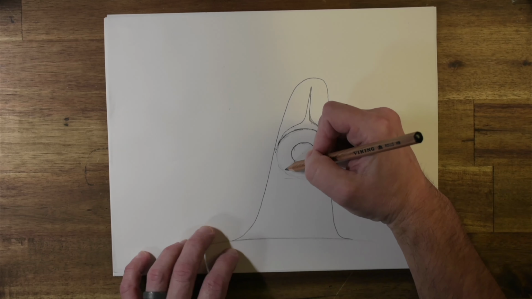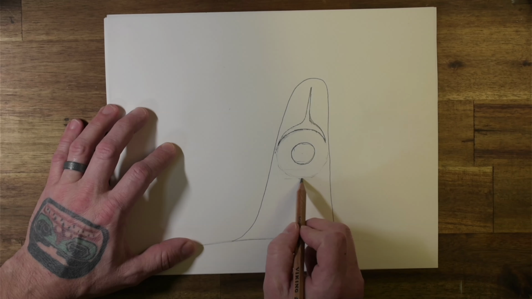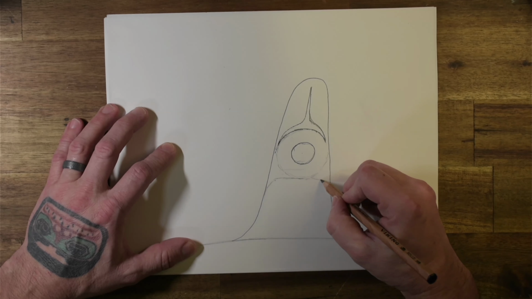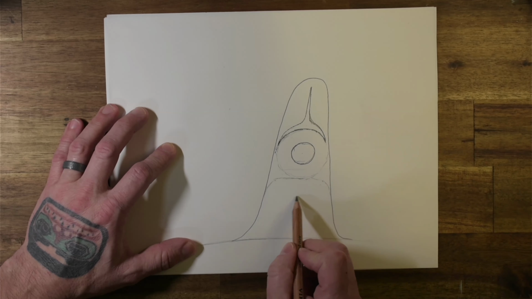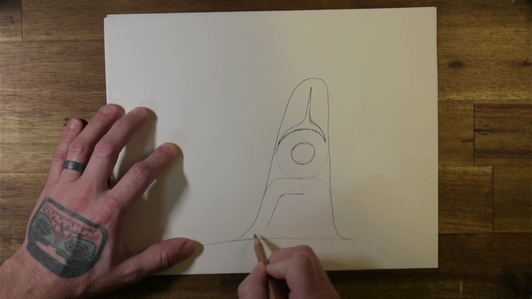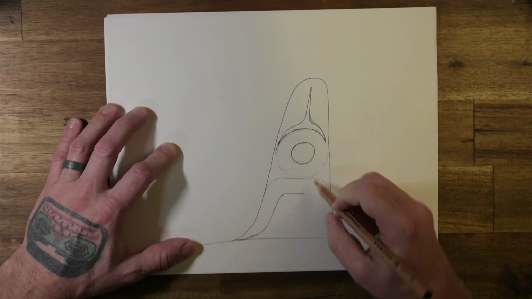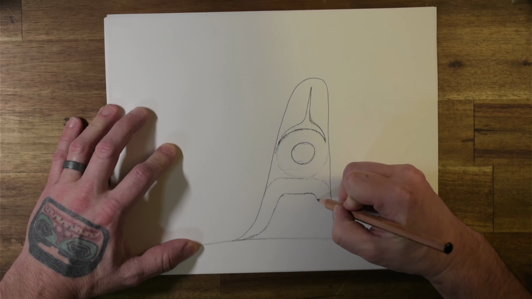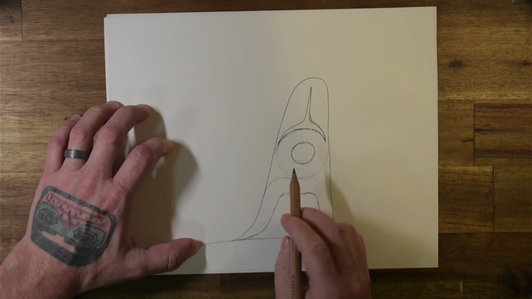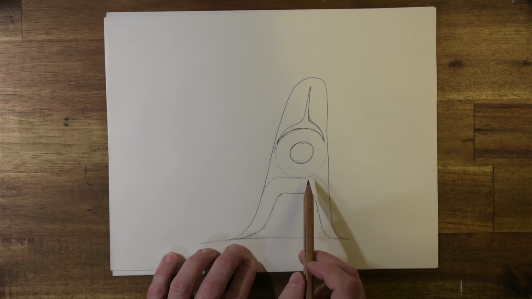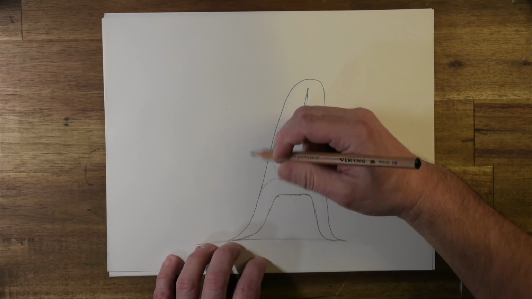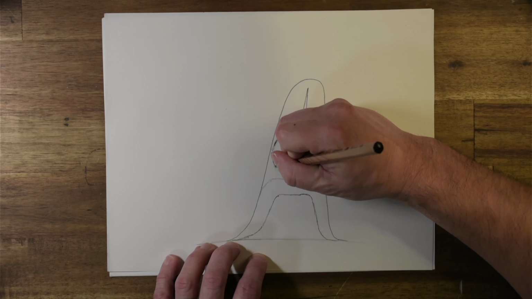And then down here on the bottom side, you might have a U shape. And I made these lines here fairly light because I wanted to show you the other shape I would maybe have here.